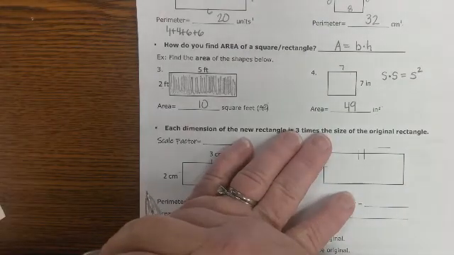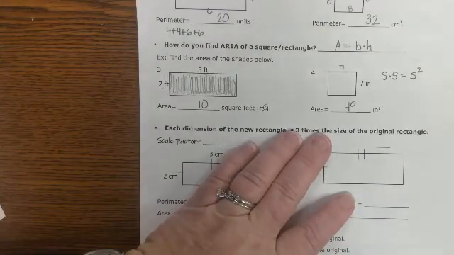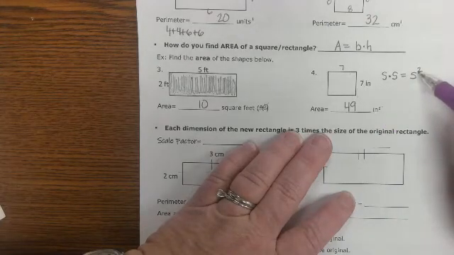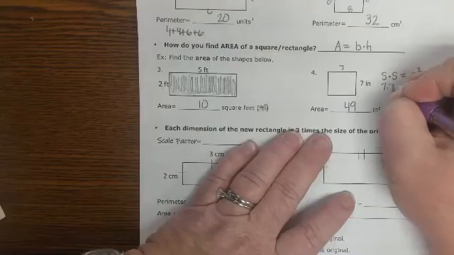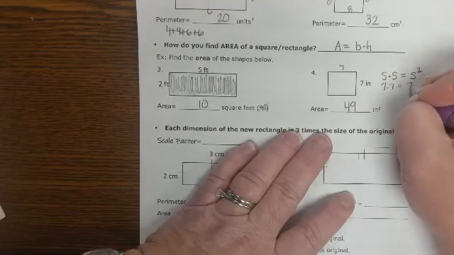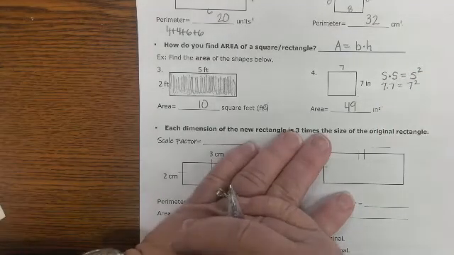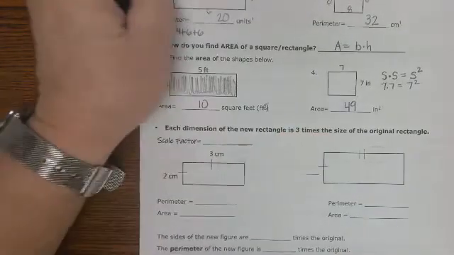Why this is going to become important is that in the Pythagorean theorem, we're going to have to find the side length, so you have to break apart your square. So side times side, if this was 7 times 7, is the same as saying 7 squared. To undo a square, you take the square root, and it would give you the side length, okay?